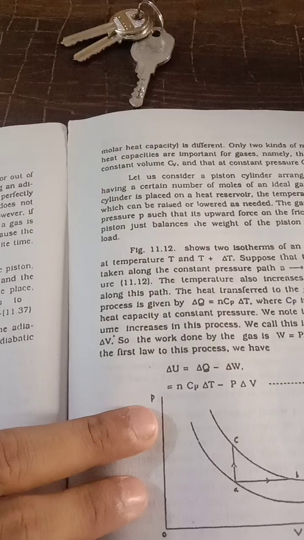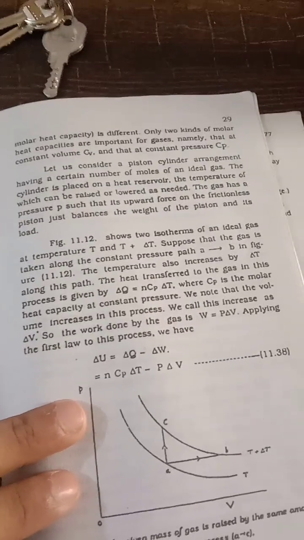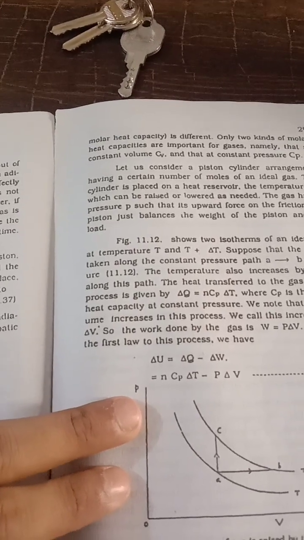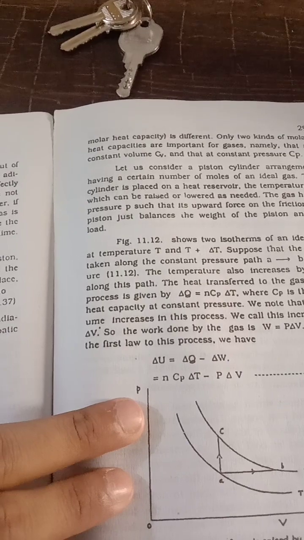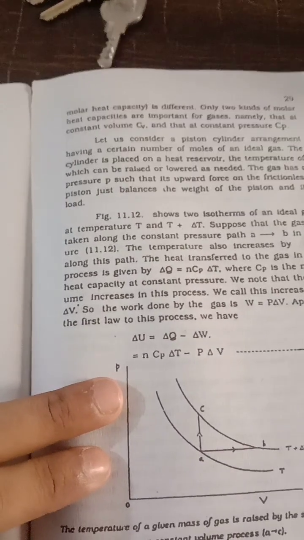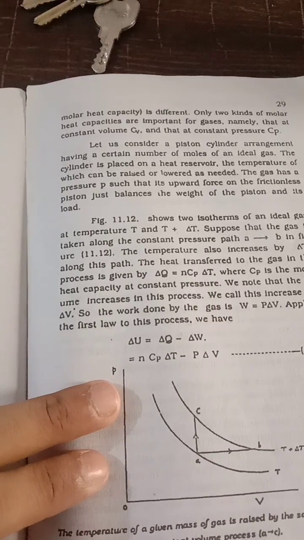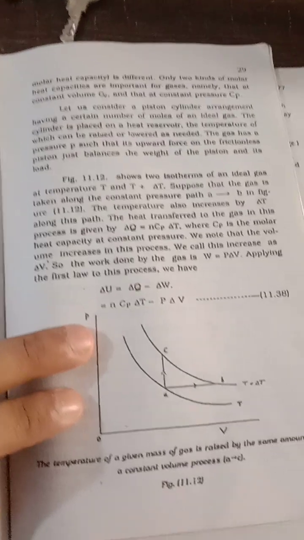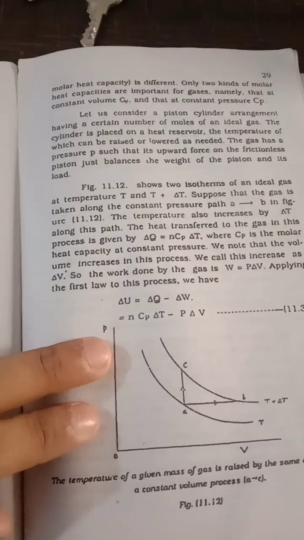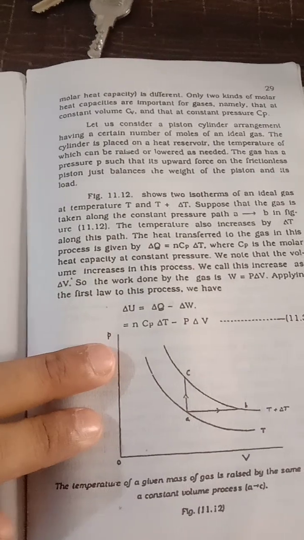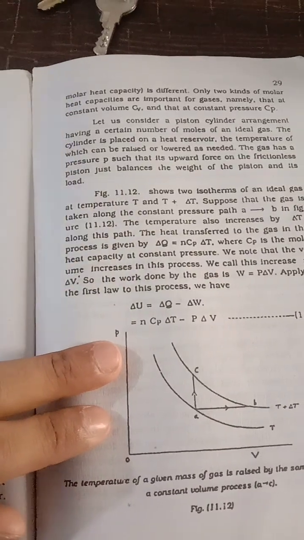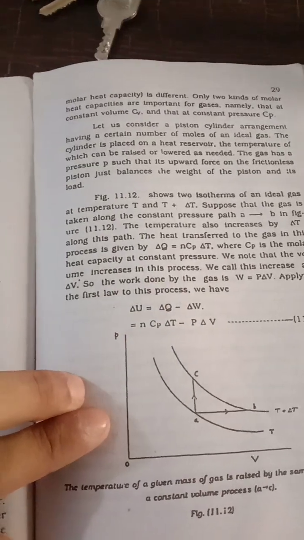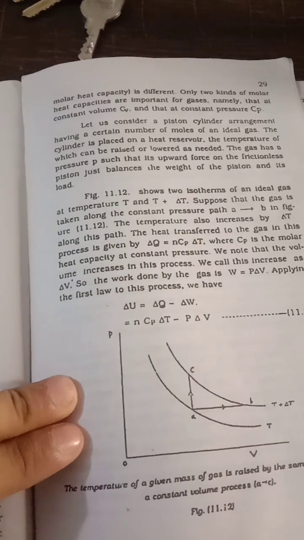Let us consider a piston cylinder arrangement having a certain number of moles of an ideal gas. The cylinder is placed on a heat reservoir, the temperature of which can be raised or lowered as needed. The gas has a pressure P such that its upward force on the frictionless piston just balances the weight of the piston and its load.